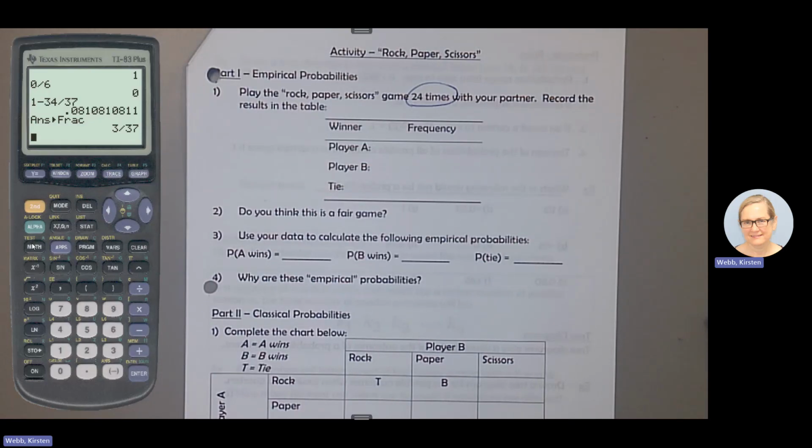Twenty-four times. If there's a tie, I'll keep track. Rock, paper, scissors, shoot. How many times you tie? Tie. One.